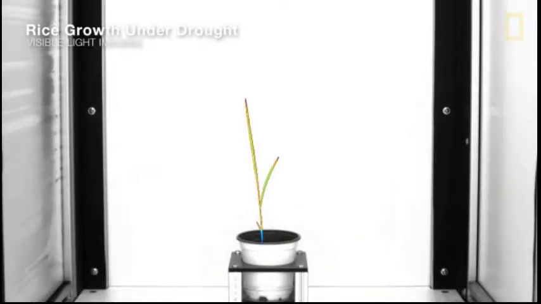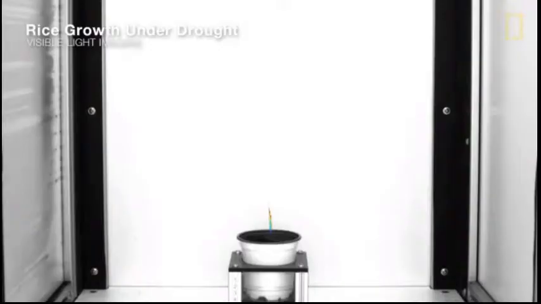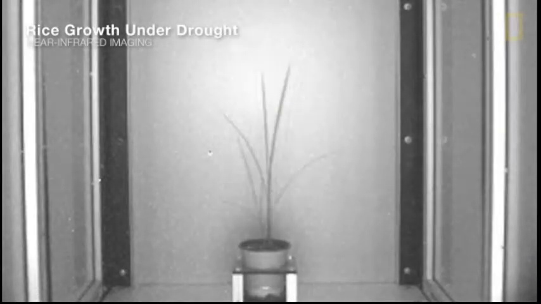And then just knowing the overall morphological parameters of how fast a plant responds to drought, how quickly it stops its growth. All of these are highly informative in trying to figure out how a plant is adapted to different environments. You can also look at near-infrared wavelengths, and this gives you a better understanding of the water content of a plant and its overall water status.